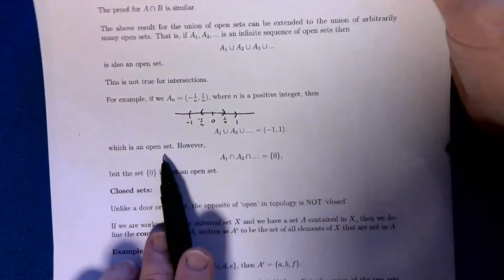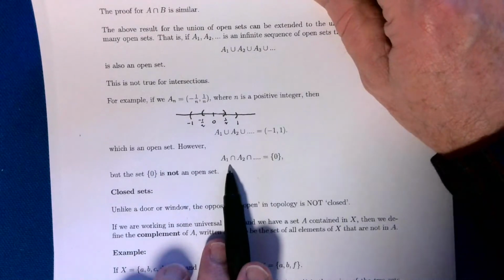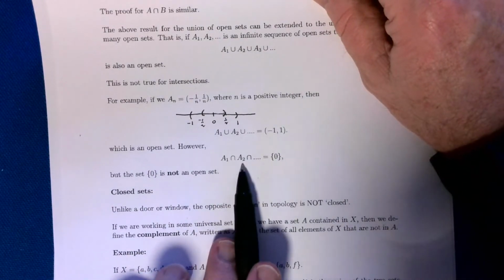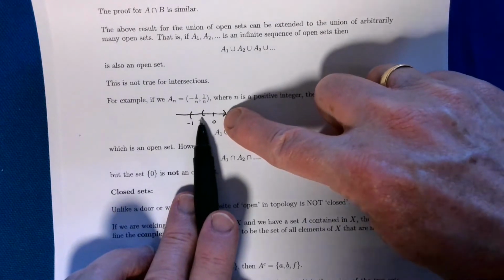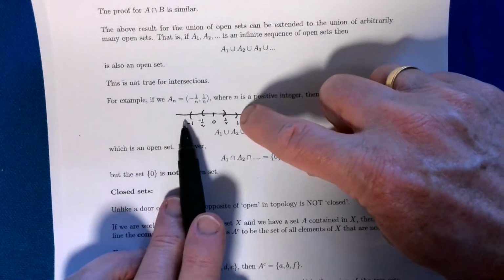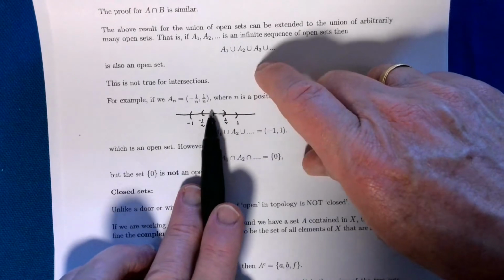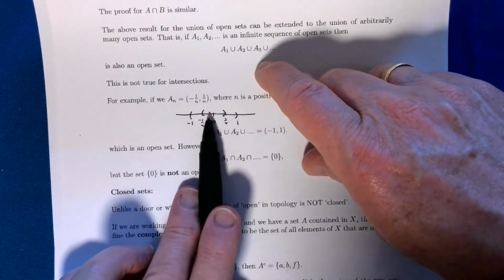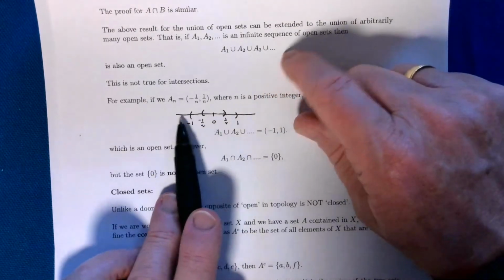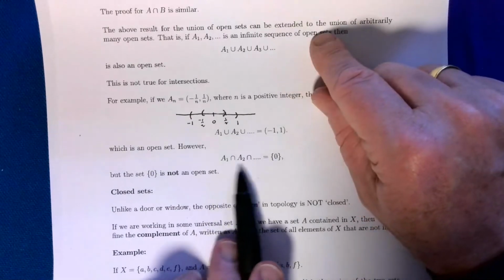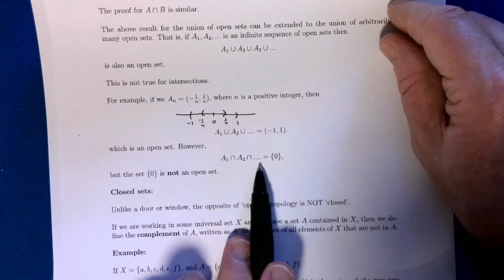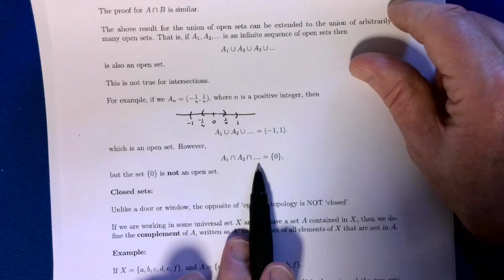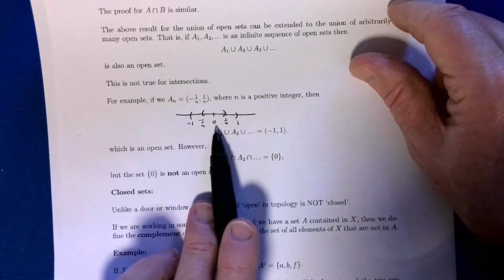However, if we look at the intersection of A1 and A2, as I mentioned, it's just this little bit in here. And if I take the intersection of that one and the next one in, it's just going to be the bit in here, between -1/3 and 1/3, and so on. And if I take all of these intersections of these infinitely many sets, then the only thing that's common to all of these is the number 0.